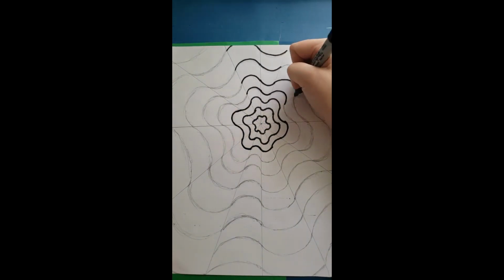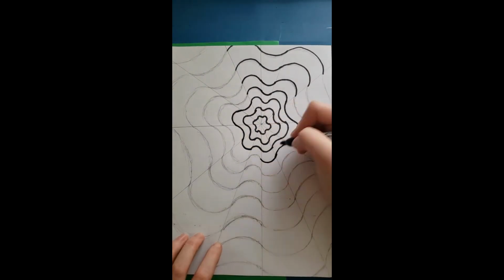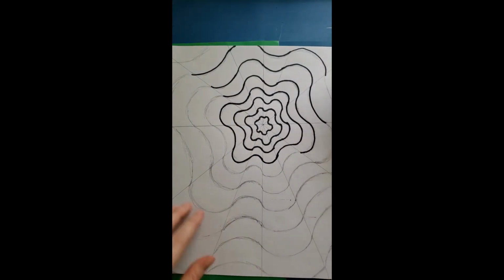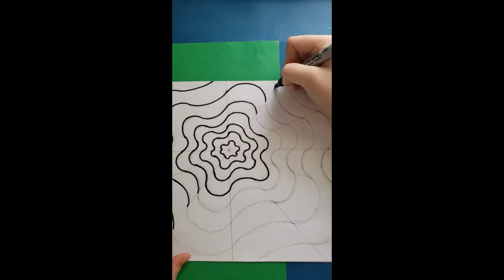But for right now, I am going in and outlining all of those curves, just to give some definition for the purposes of this video.